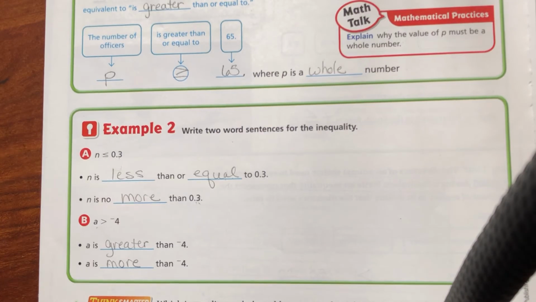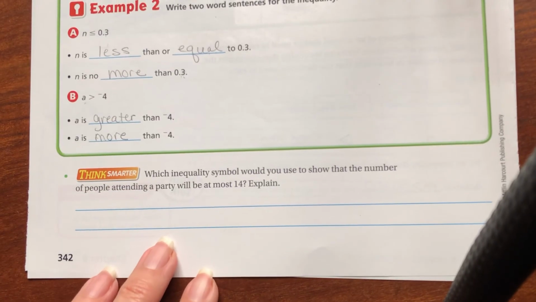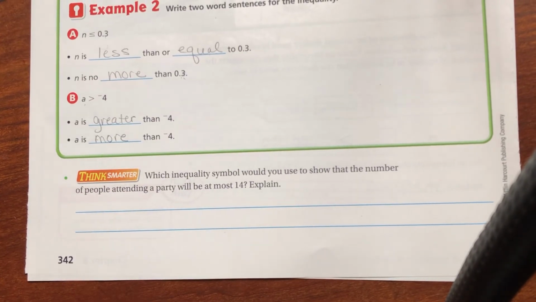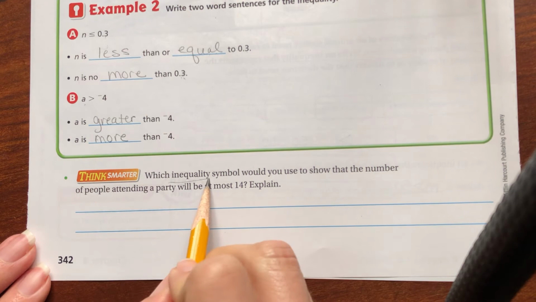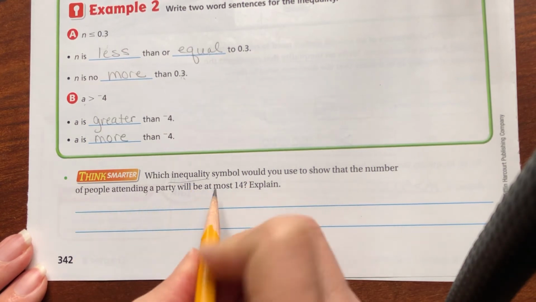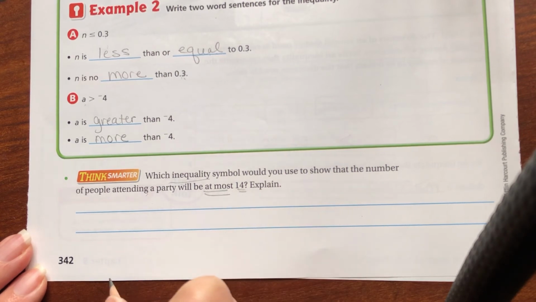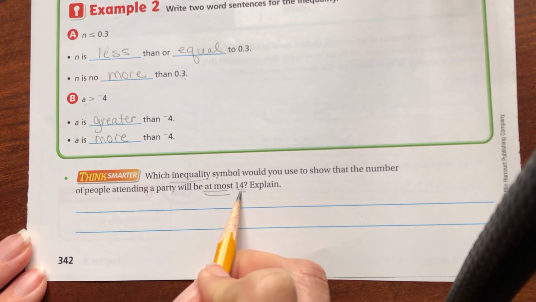All right, which inequality symbol would you use to show the number of people attending a party that will be at most 14? At most. That's the most people they can get in the building for some reason.